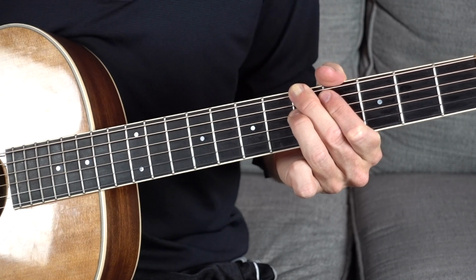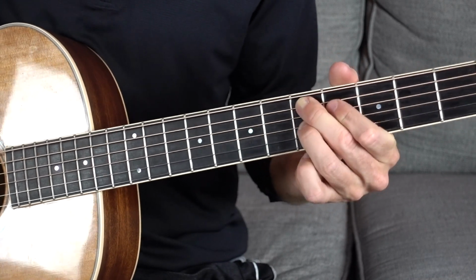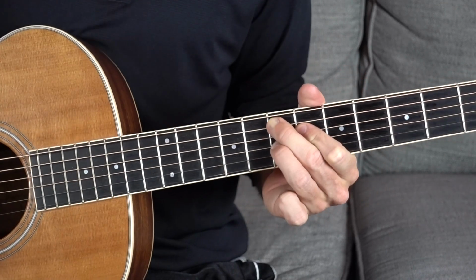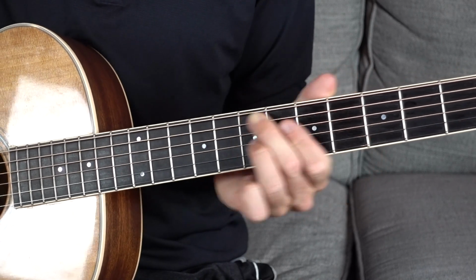So we can do the same thing with the 1 chord in the key of A, which is A. We can go to the 4 chord, 1, 2, 3, 4, which is D. And now the 5 chord, which is an E, okay? So we have A7, D7, E7.